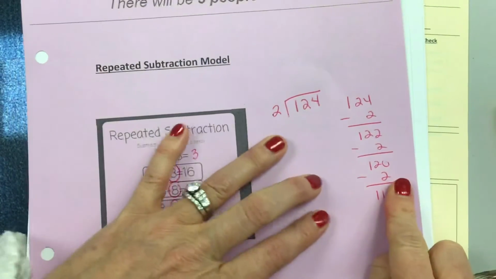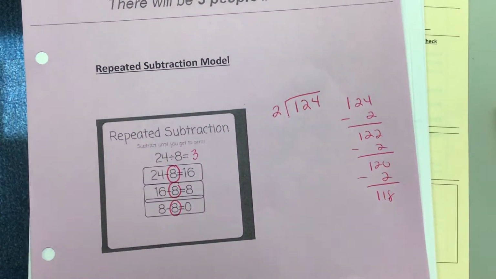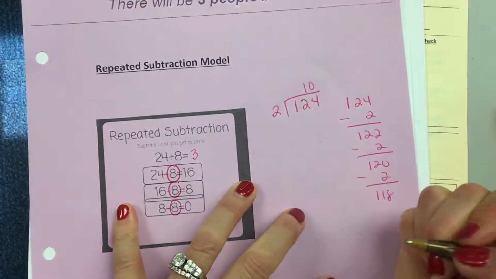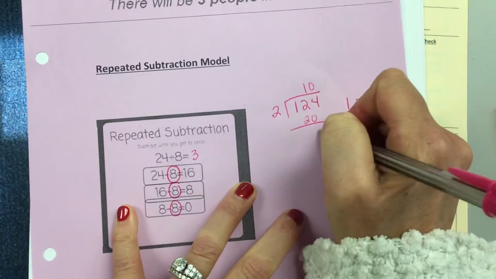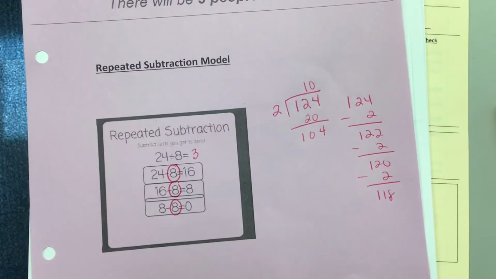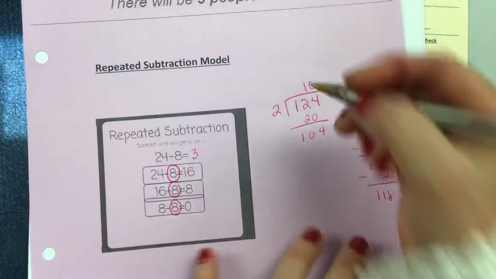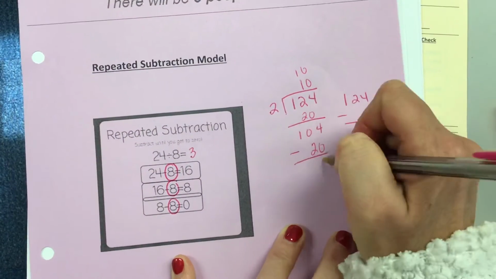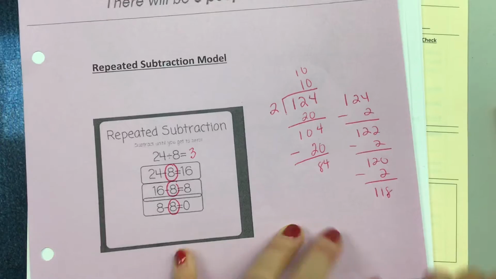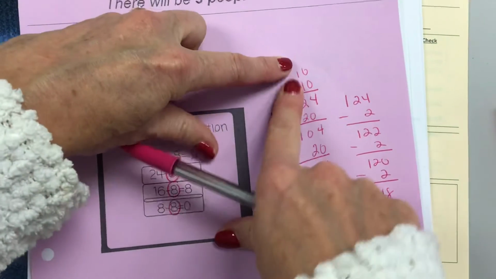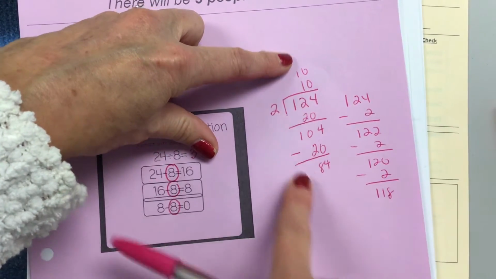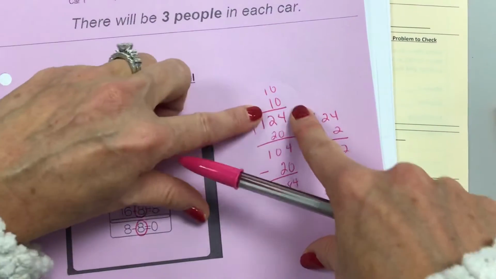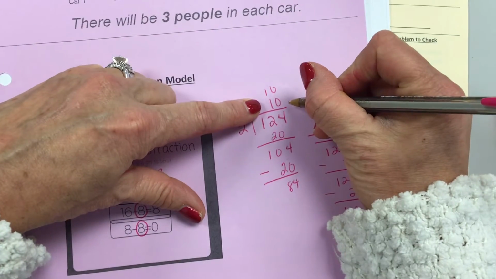Okay? But I can say, well, why don't I subtract 2 ten times? What's 10 times 2? 20. So I'm going to go ahead and subtract it 10 times. Then I could say, well, gosh, I could do that again, right? And get to 84. Instead, I just did 10 twenty times quickly, as opposed to doing minus 2, minus 2, minus 2. I just chunked it together, and I did 10 times here and 10 times here.